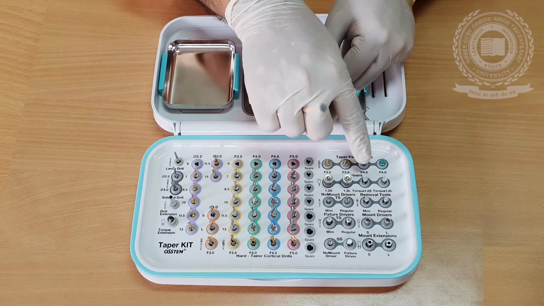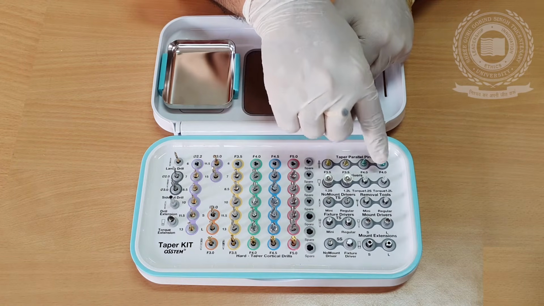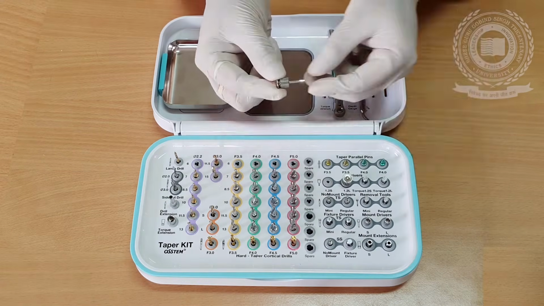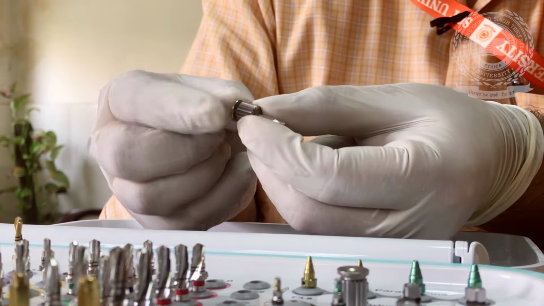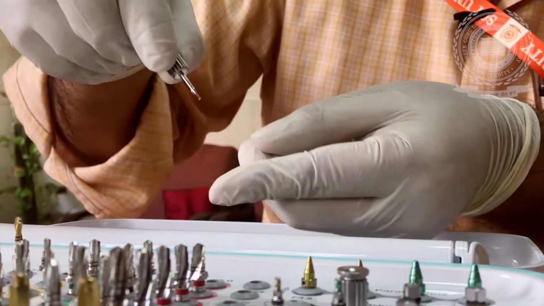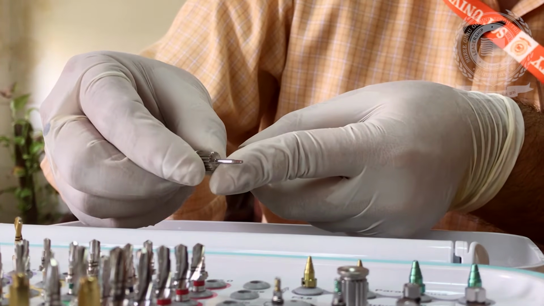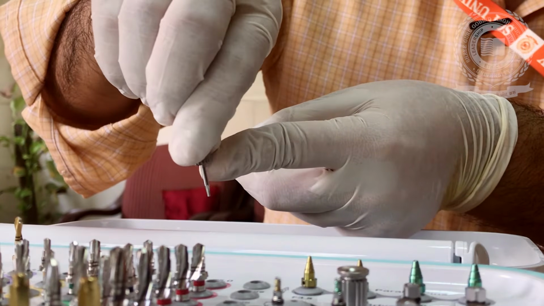So they have provided 4, two with 3.5 and two with 4 diameter. Then comes this instrument. Once the implant is placed, we have to fix the cover screw on the implant. Like this, it has a hexagonal end. We can screw the cover screw on the implant placed in the bone.